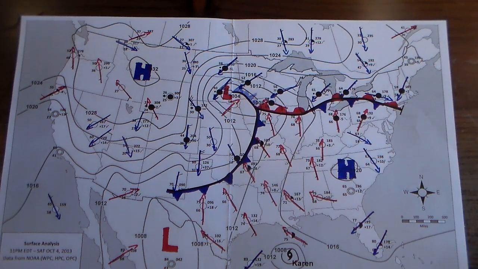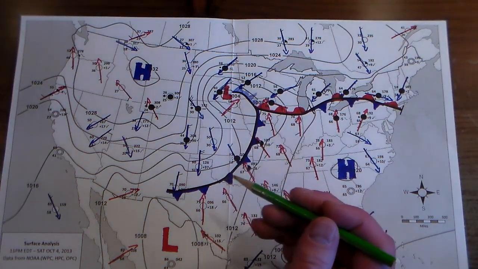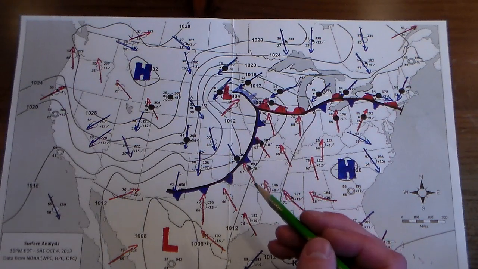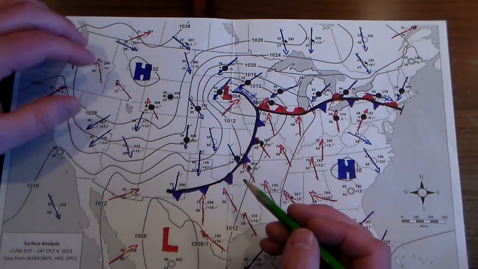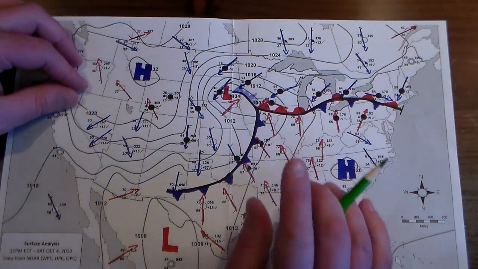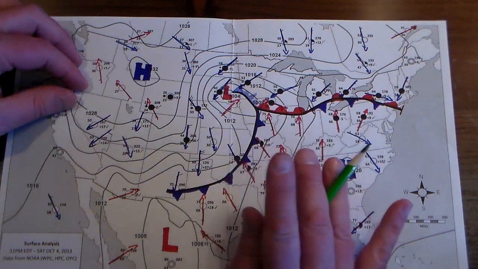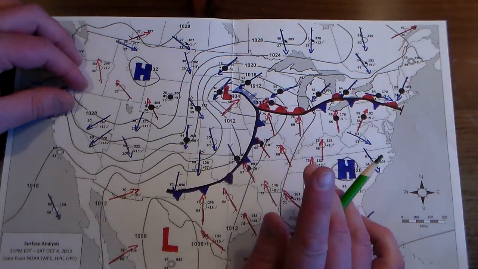The next thing I want to do is, we know precipitation happens around the front, so I want to highlight those areas of precipitation. And the way we're going to handle this is we're going to look at the station model symbols for any place that was having precipitation, and we're going to take a green colored pencil and just lightly shade over that station so we could find the areas that are reporting precipitation. Now make sure it's precipitation and not fog or anything like that. We'll take care of that in a little bit.